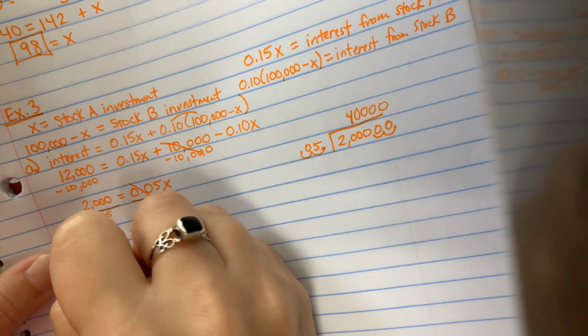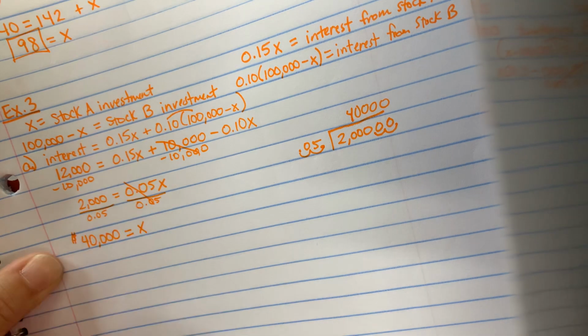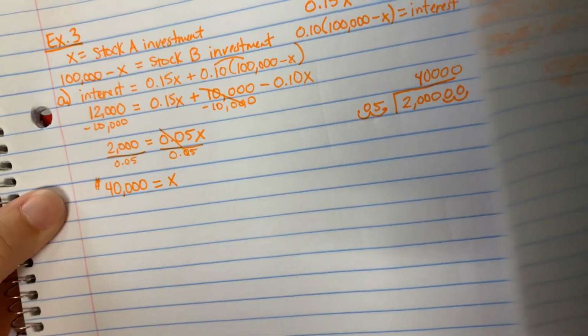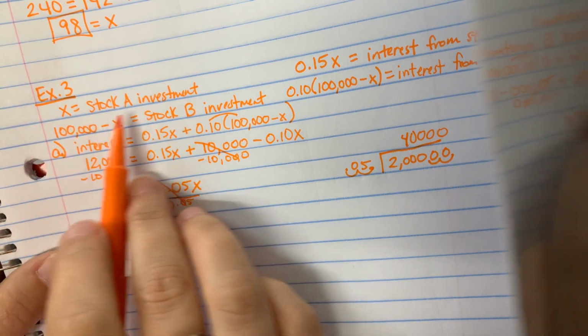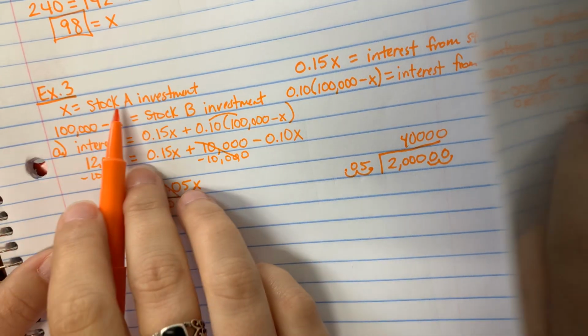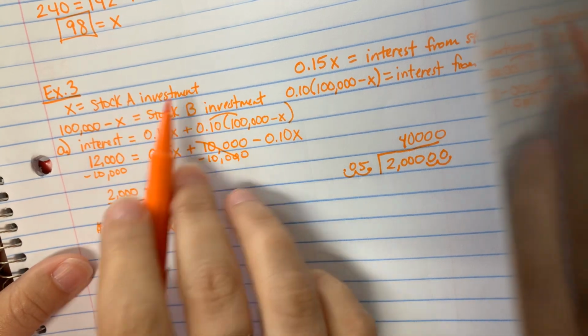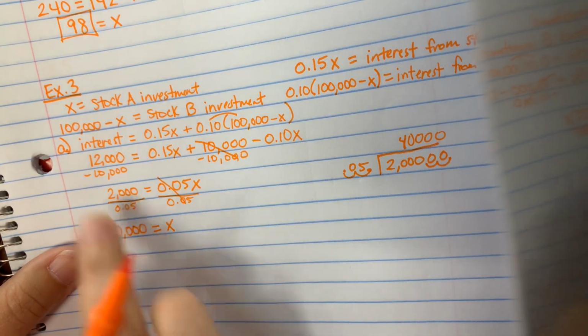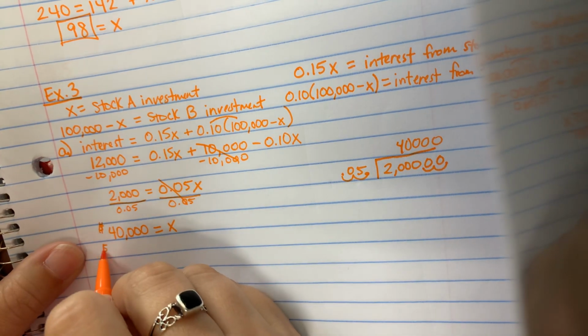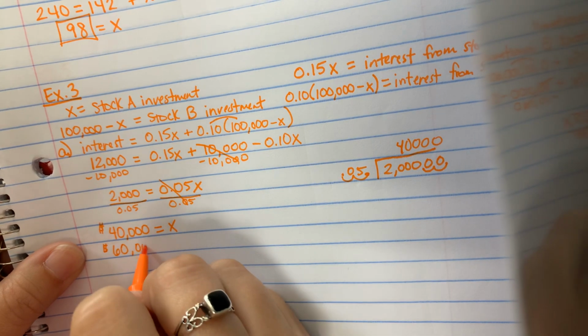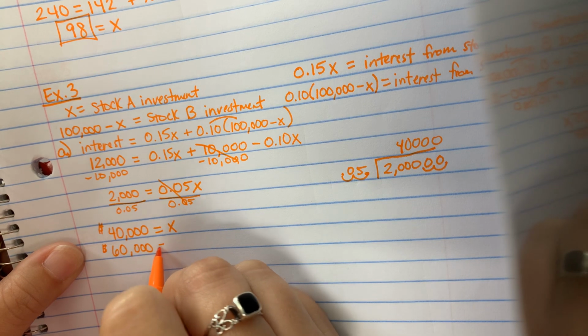So you may need to remind yourself what that 40,000 represents. That 40,000, remember, is X. If I go back up here, if I've written this down, this is really helpful. X was how much stock A's investment was going to be. So I'm going to put 40,000 in stock A according to this. Well, that would mean I would do 60,000 in stock B, right?